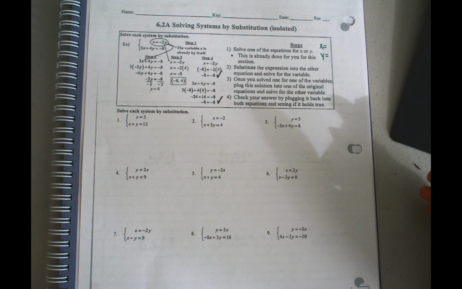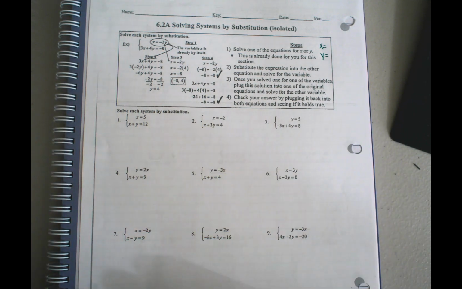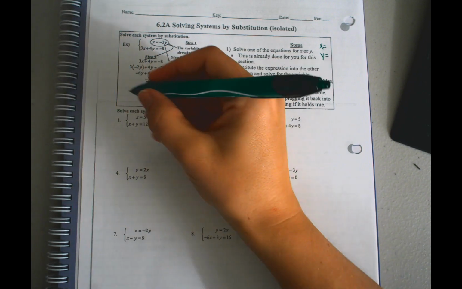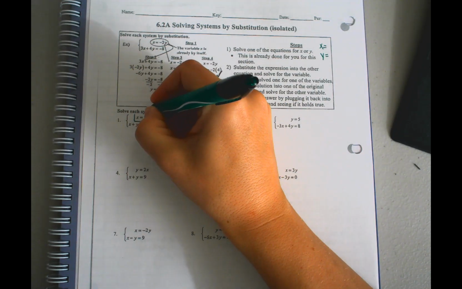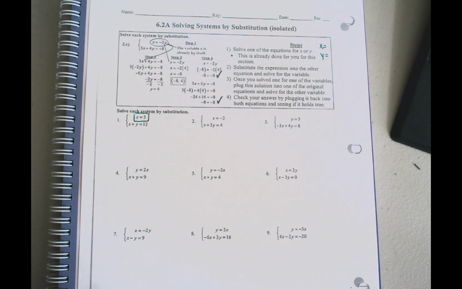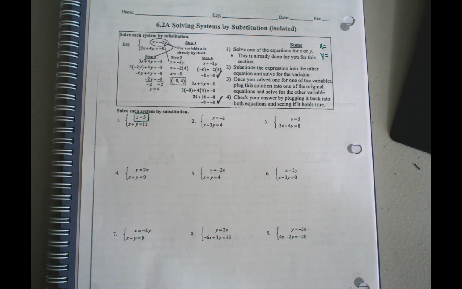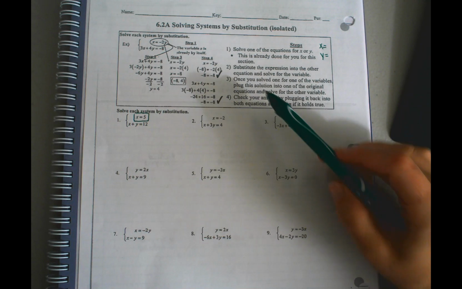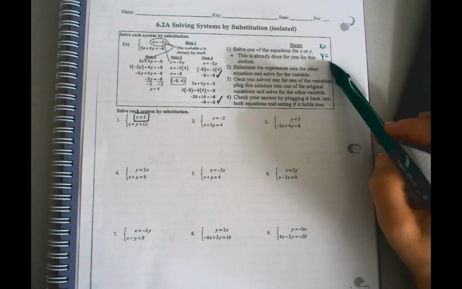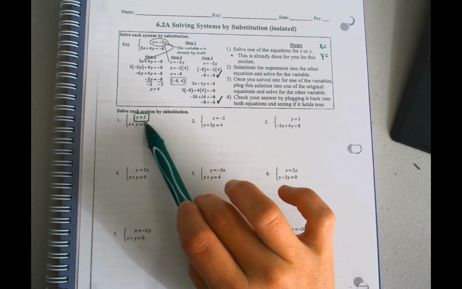So I'll do a couple examples just to review. The first three are really nice because the top equation actually gives you one of your solutions. This tells me that x equals 5. So I already know what x is in this equation. I just need to solve for y. Remember, the first step is always to have an x equals or a y equals, and we already have that in the first equation.